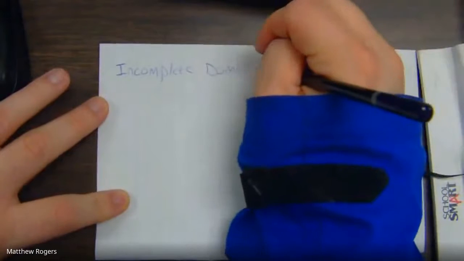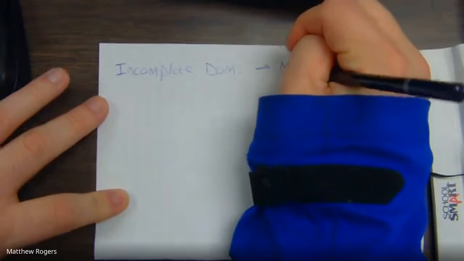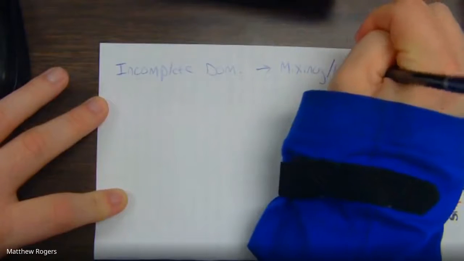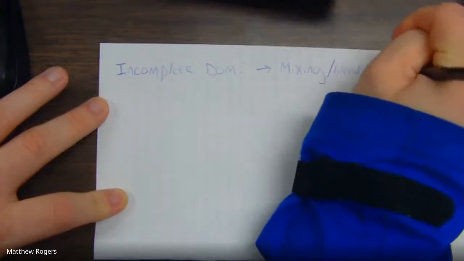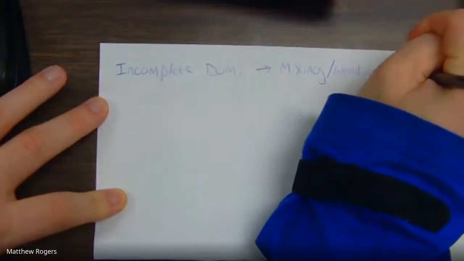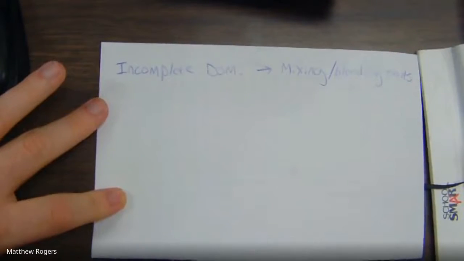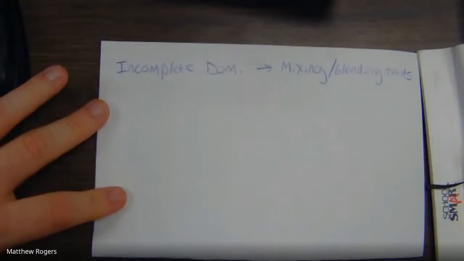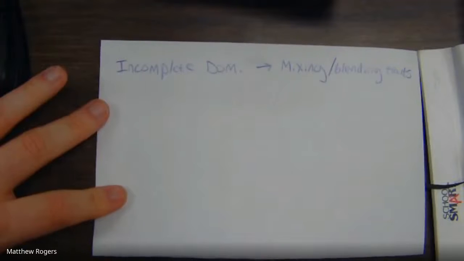Incomplete dominance is about mixing or blending traits. This happens a lot in plants. You also see a lot of questions using this in hamsters and stuff like that. But really, it's a plant thing. There's not a lot of incomplete dominance in humans or mammals in general, or in animals in general. But there's some. But incomplete dominance is about mixing and blending traits.